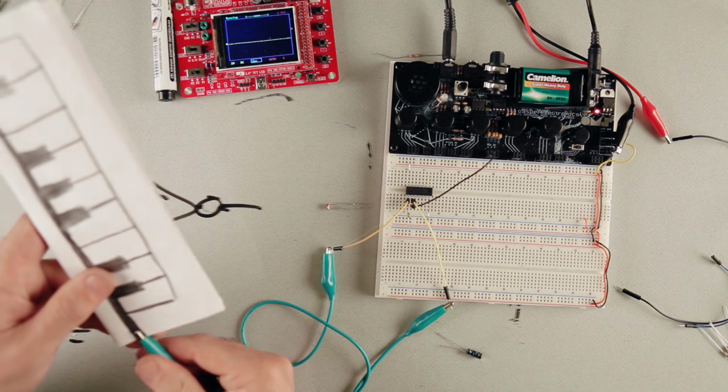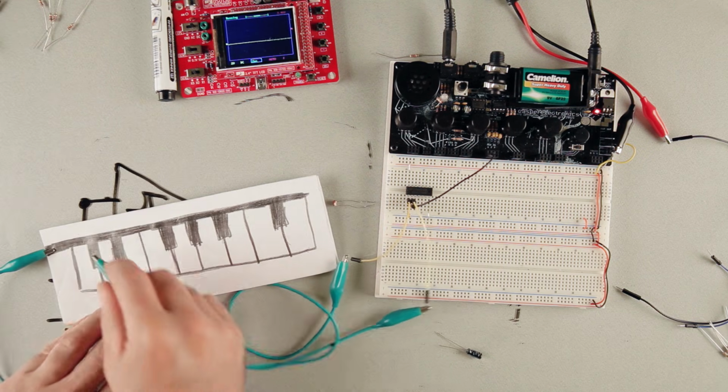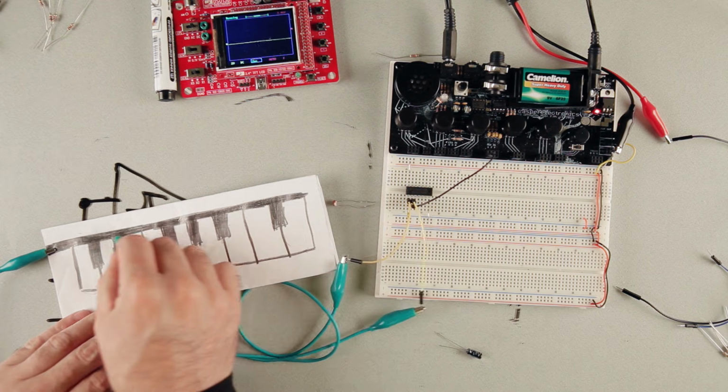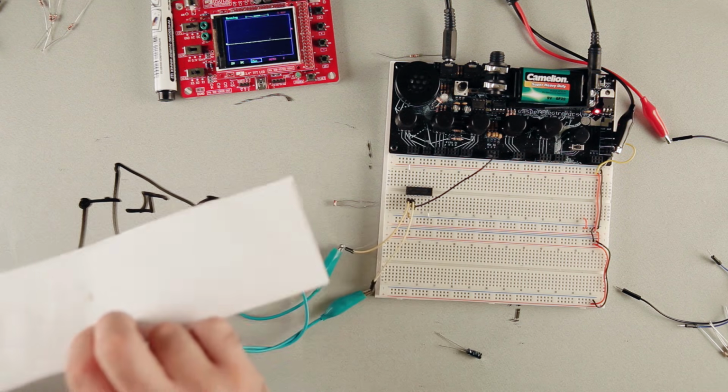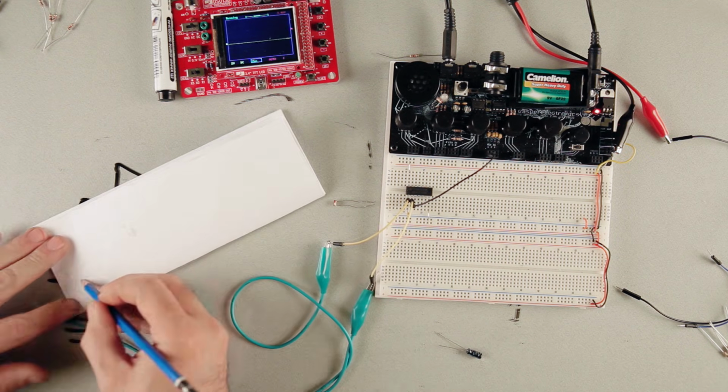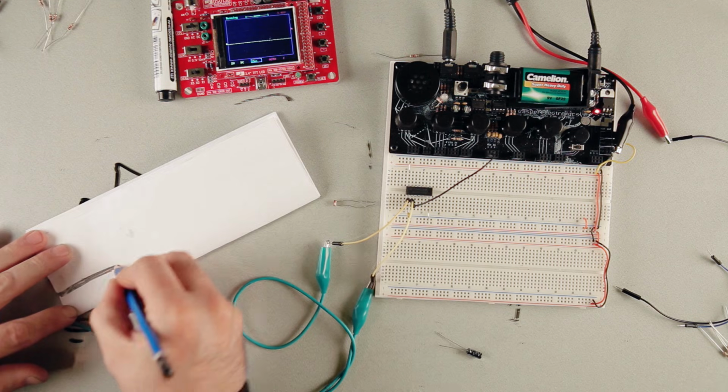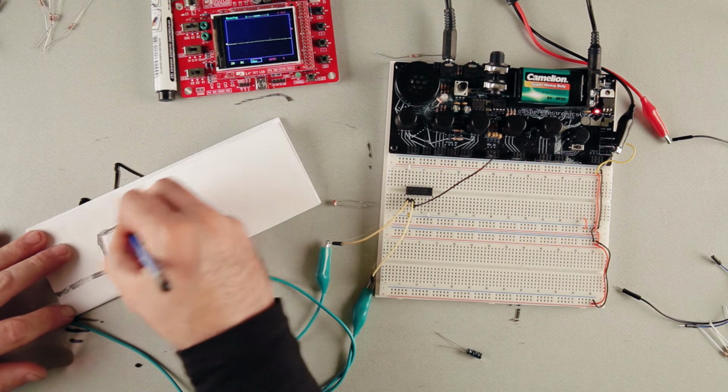So we can try, let's clip that again to our paper, and let's hear the pitch going up and down. Well, let's try another drawing. So you can do a lot of different types of things. Maybe you want to make some sort of pattern.